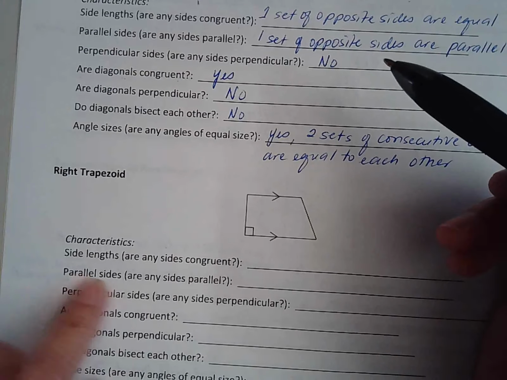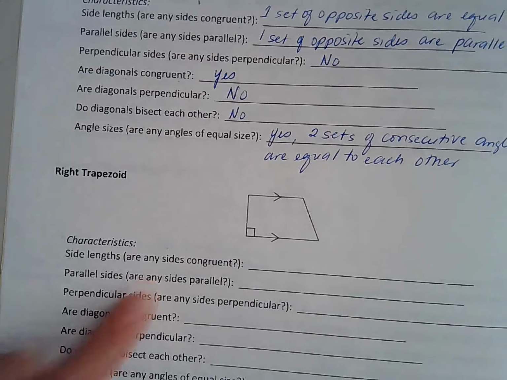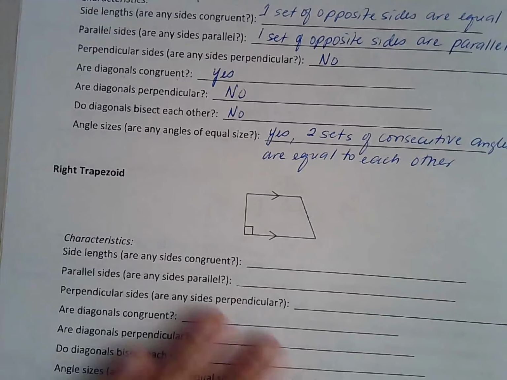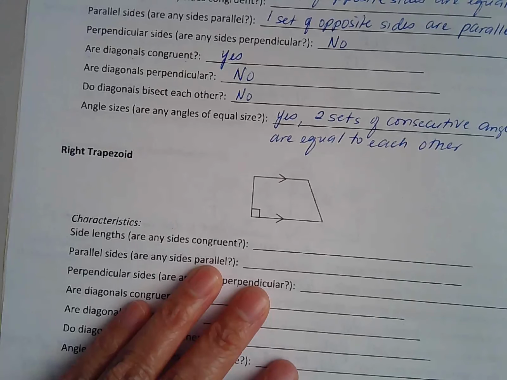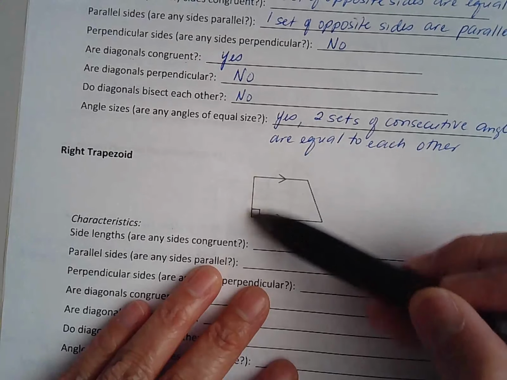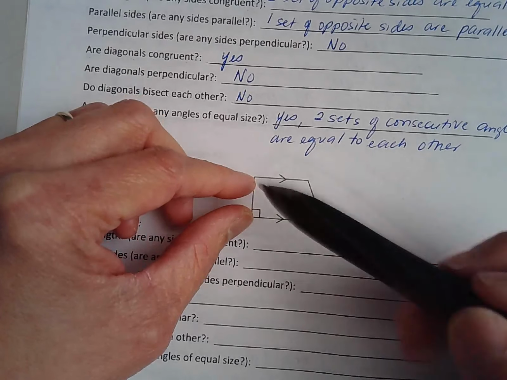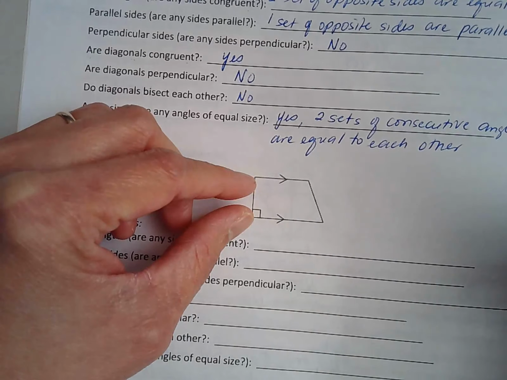So now let's take a look. Any side lengths congruent to each other? Anything that are congruent to each other? No. So this one and this one, they're not the same length, right? And then this one is too obvious. They're not the same length.